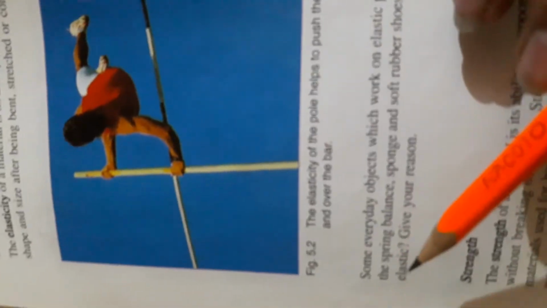Is plasticine elastic? Give your reason. If you agree that plasticine is elastic, then please give your reason.